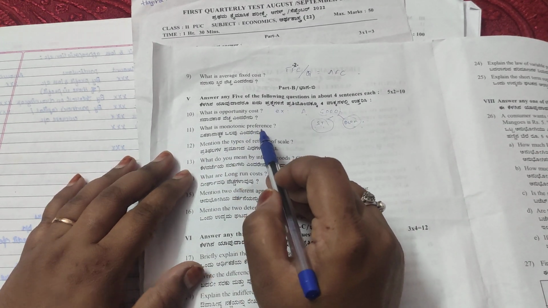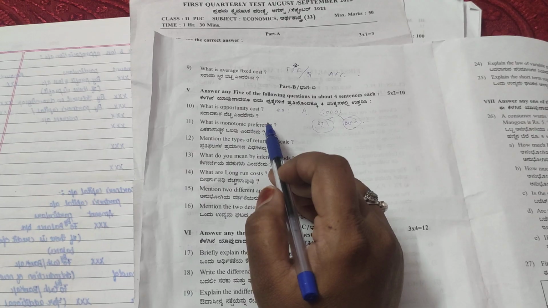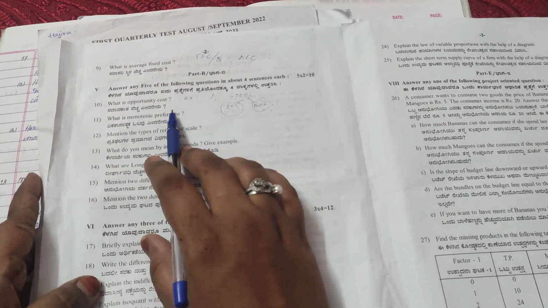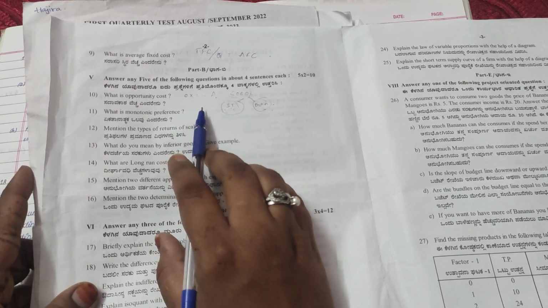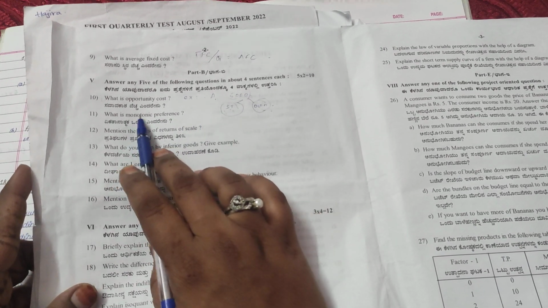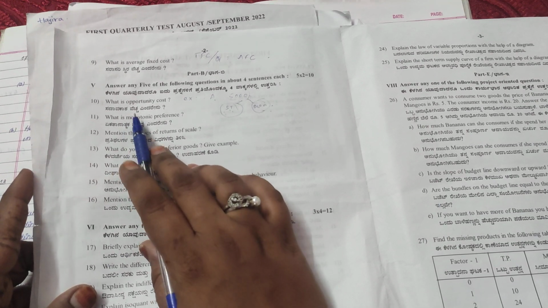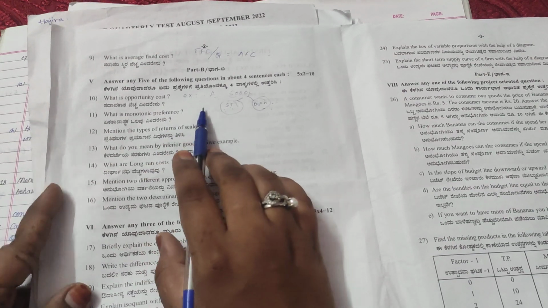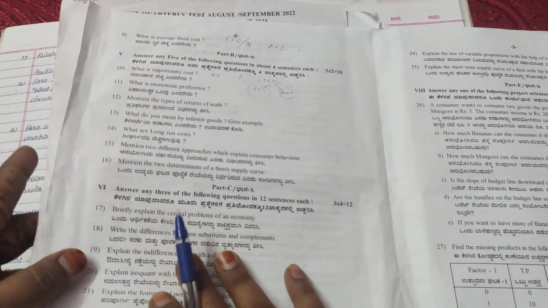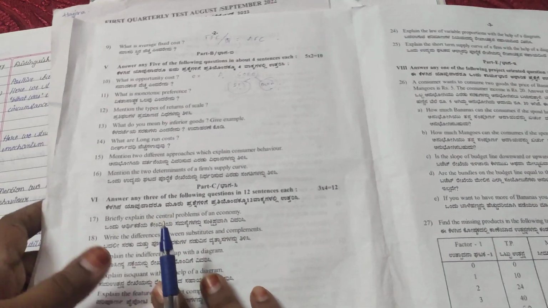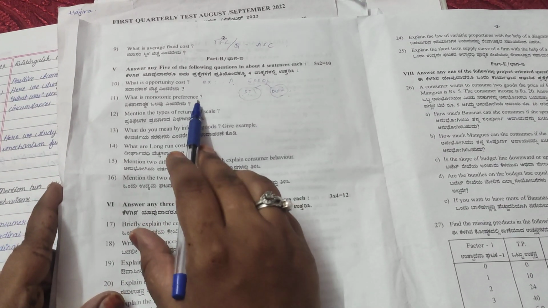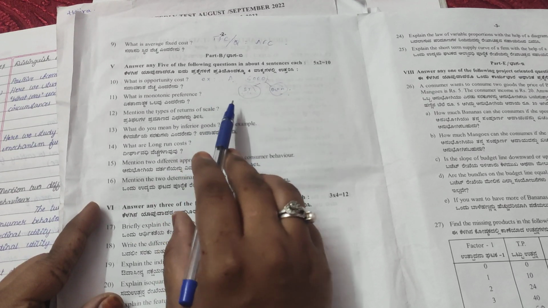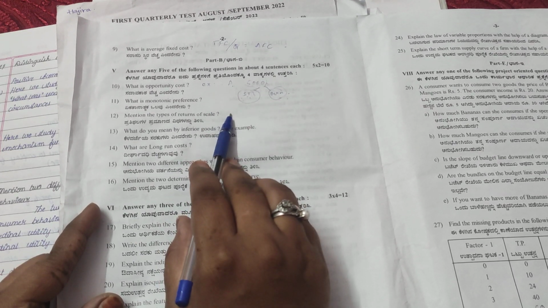What is monotonic preferences? A rational consumer prefers those commodities which give him maximum level of satisfaction. That preference is called monotonic preference. Mono means same, single. Okay, so a single kind of preference. However, we may offer him other alternatives, but the consumer will choose only those commodities which give him a higher level of satisfaction. Mention the types of return to scale. So increasing return to scale, decreasing return to scale, and constant return to scale.